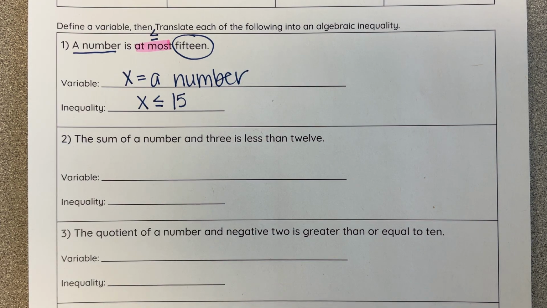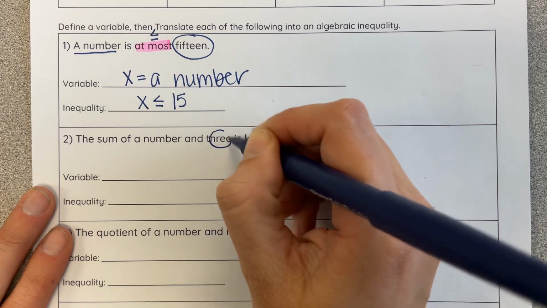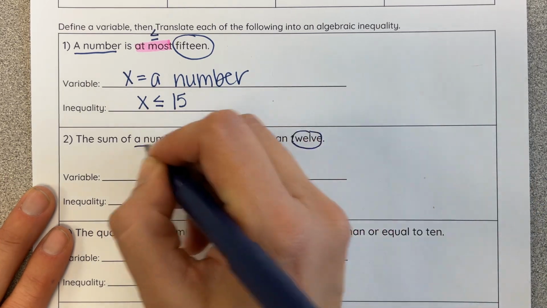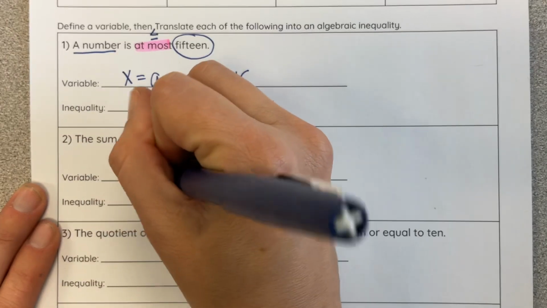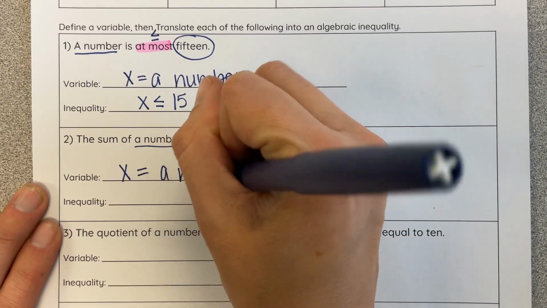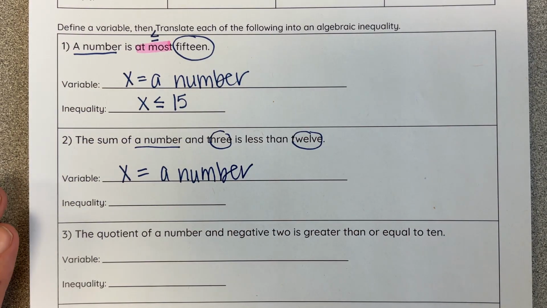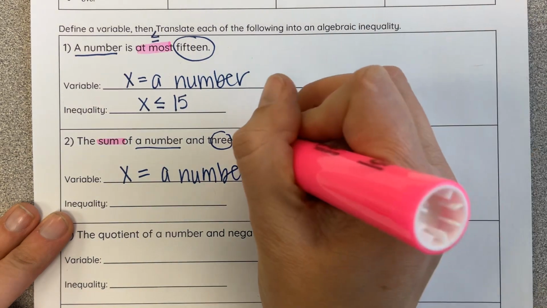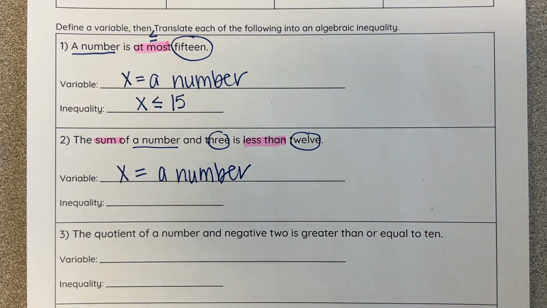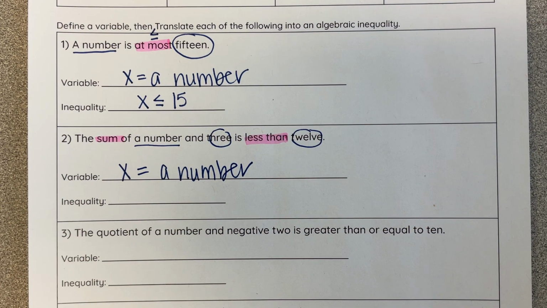All right, number two. The sum of a number and 3 is less than 12. So I'm going to circle these numbers that are given to me. I'm going to underline my unknown. So again, x equals a number is my unknown. And then highlight some key information. Sum and less than. So sum is telling me the operation, less than is telling me my inequality symbol.